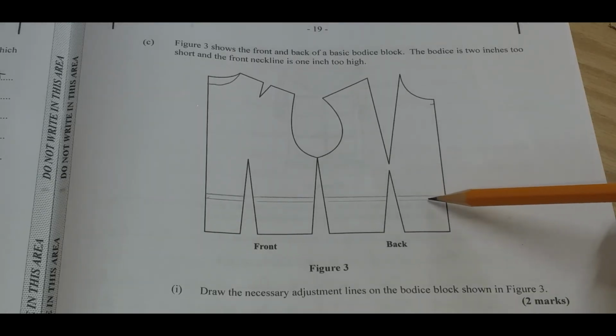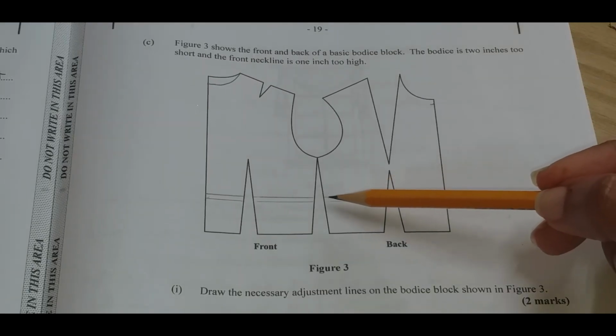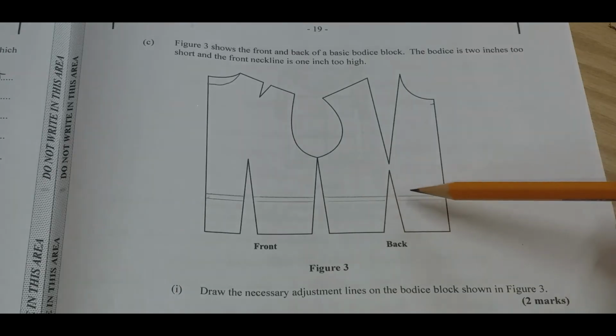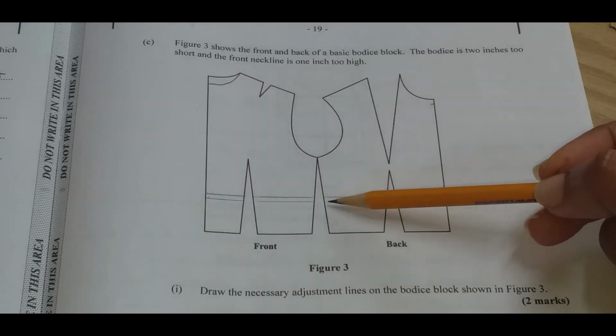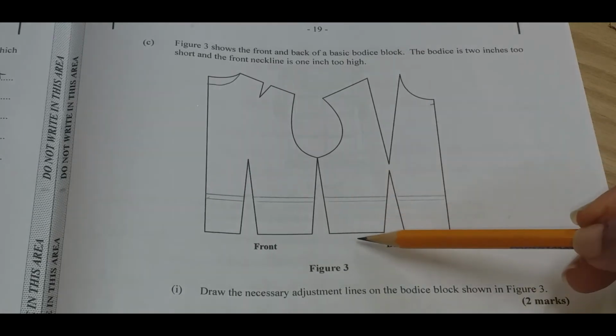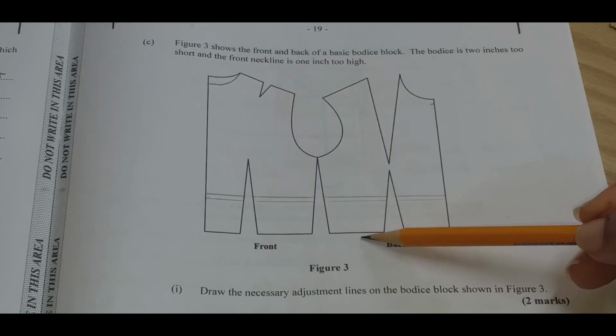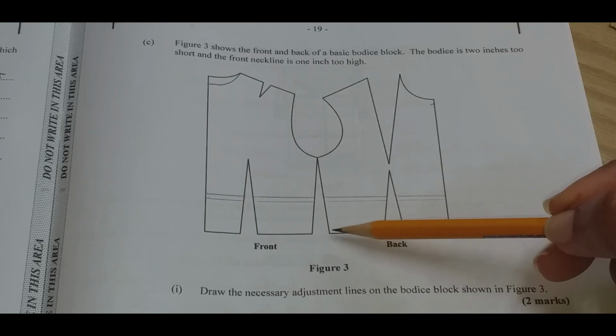And as I said, they are represented by two parallel lines. We want to put them in a location where it does not affect the width of the adjustment. So if you're going to adjust the bodice, then placing the adjustment lines here will not affect the side or the width of the measurement right here. If we had adjusted it here to make it longer, then it will affect the side right here.